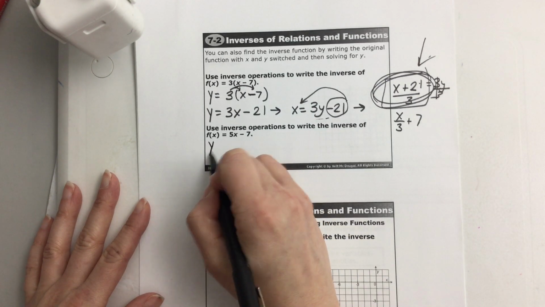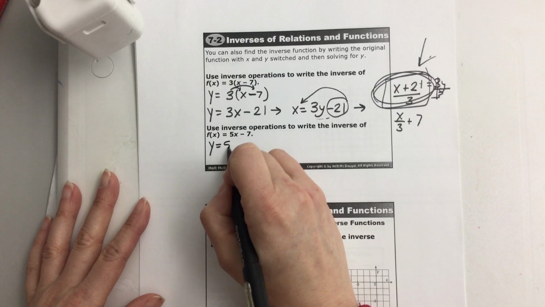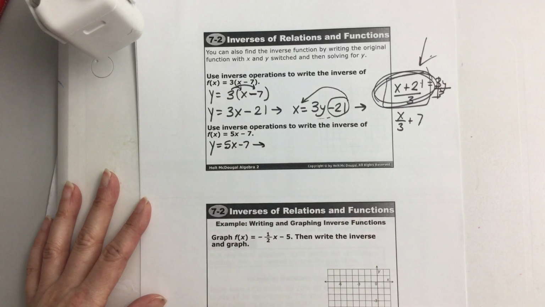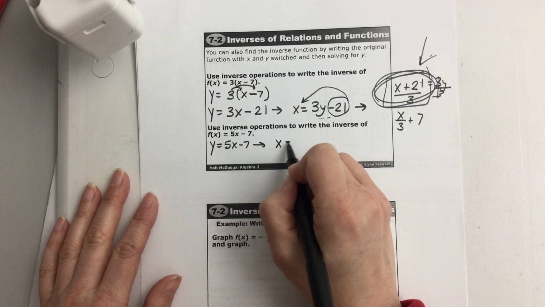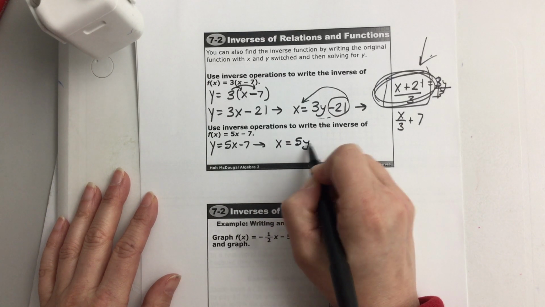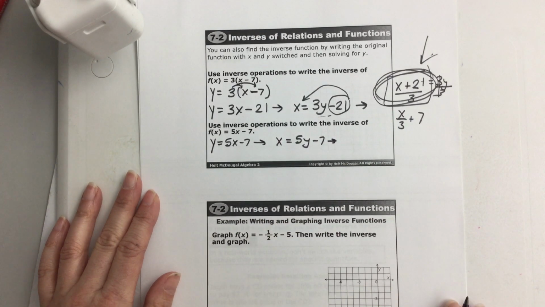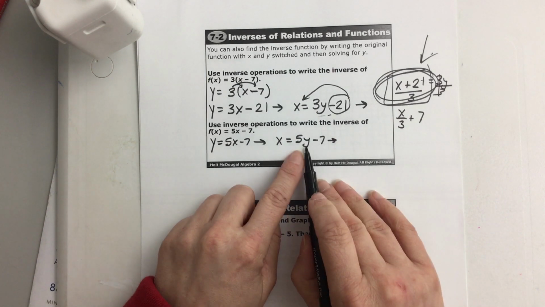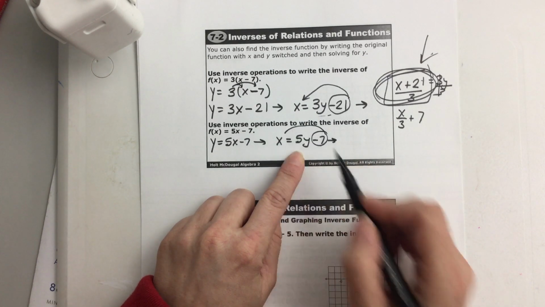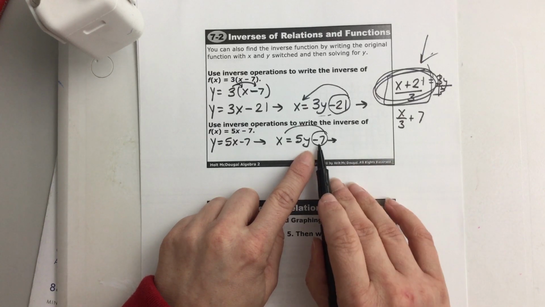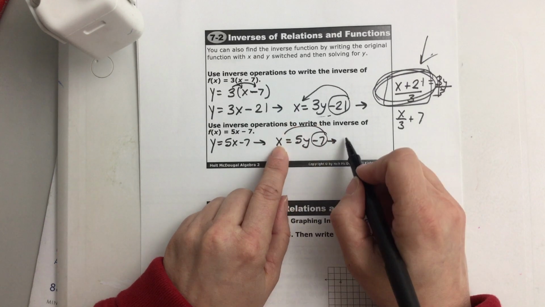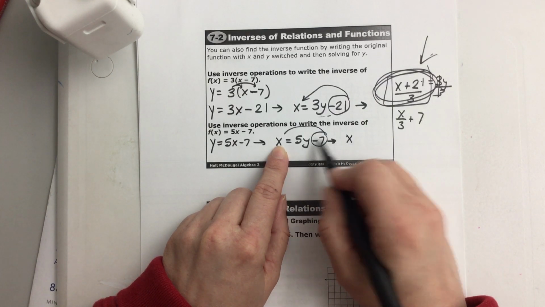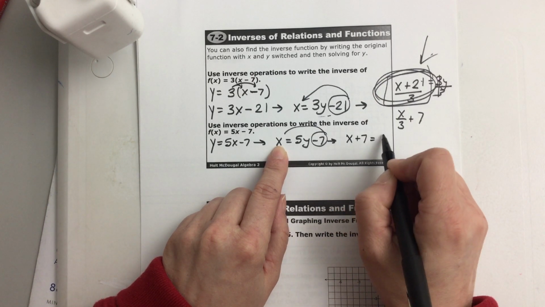Step 1, f of x becomes a y. Step 2, definition of an inverse, x and y switch spots. So x equals 5y minus 7. Last idea, I need y by itself. So I need to take the 7 and add it over, because right here it's a minus 7, so I have to do the inverse operation. I have to do the other. So instead of minusing, I have to add it.